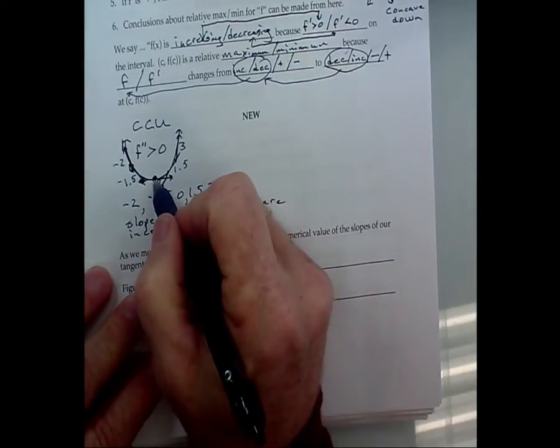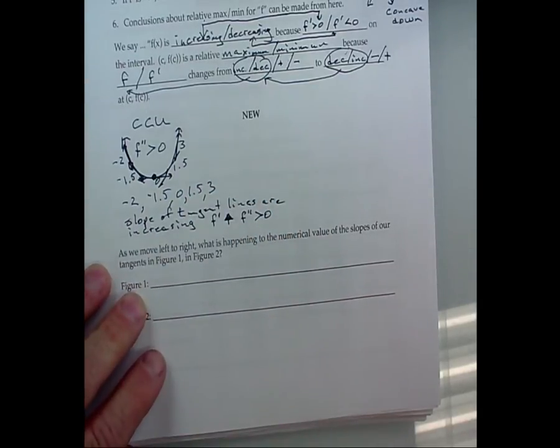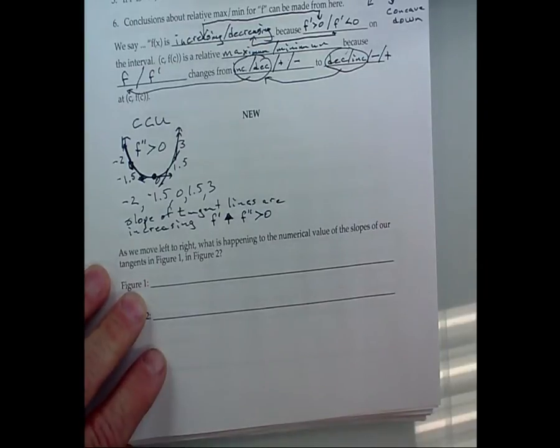What is this point? Why is it special? Slope is 0. The slope of the tangent line is 0, correct? Making that a what? It's a critical number.